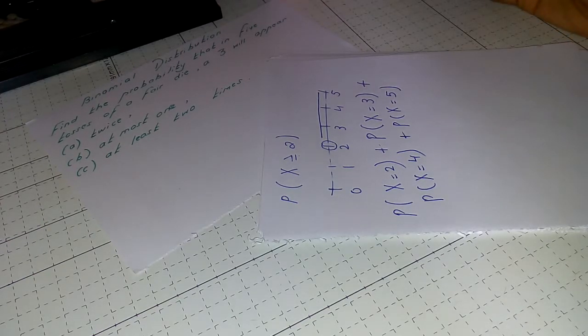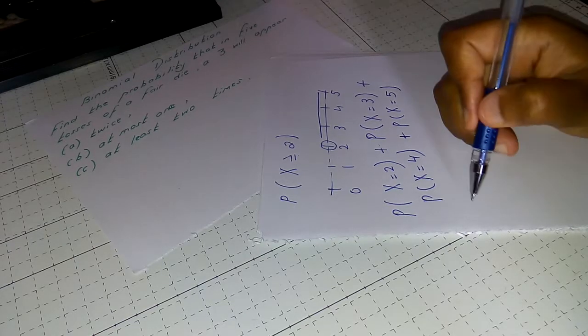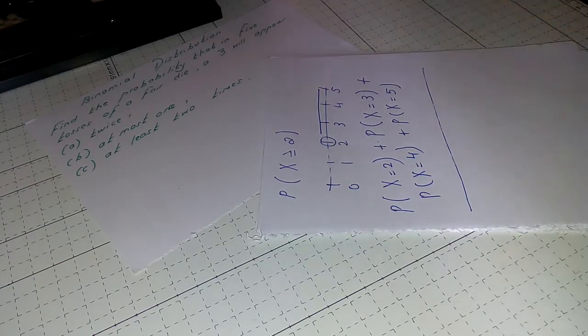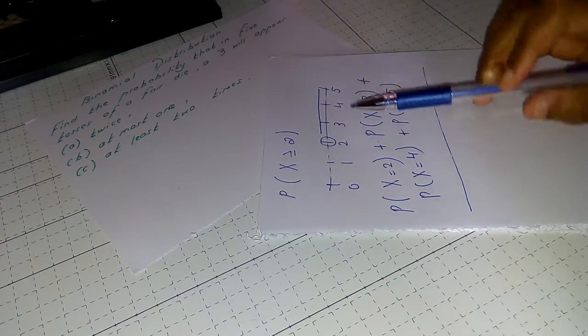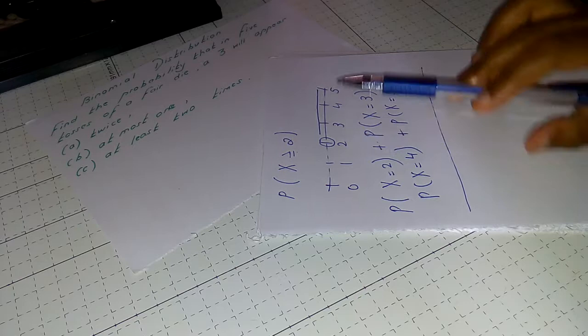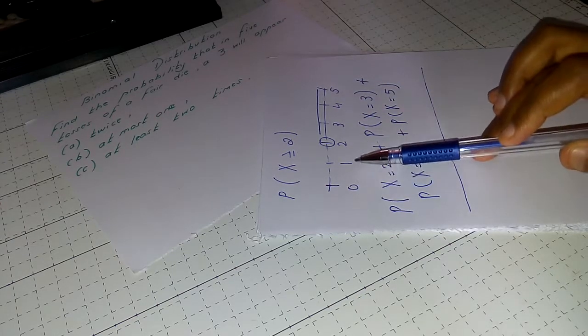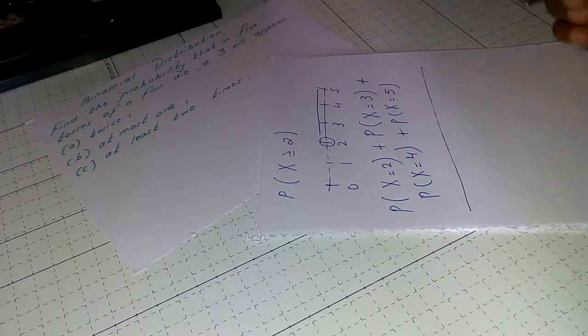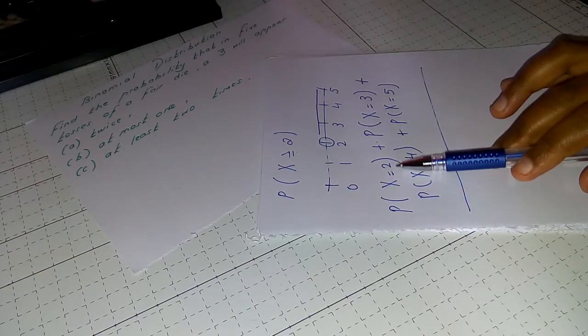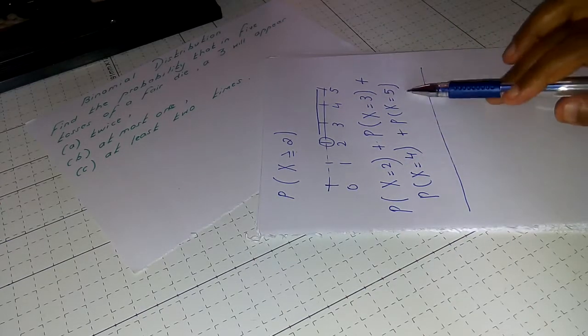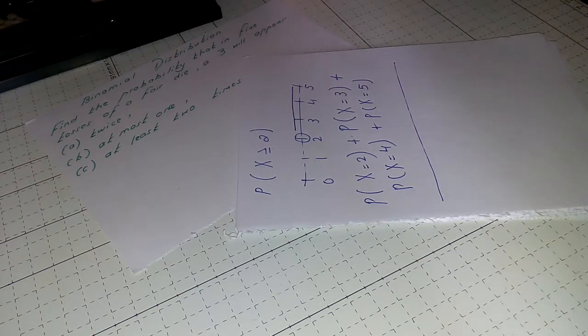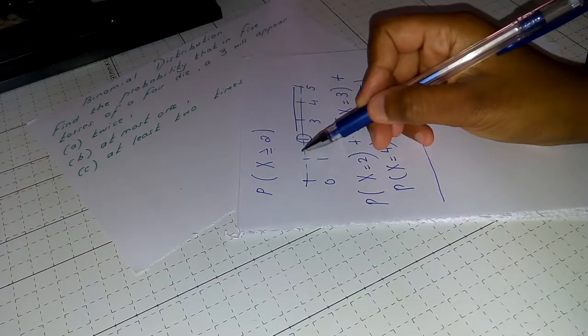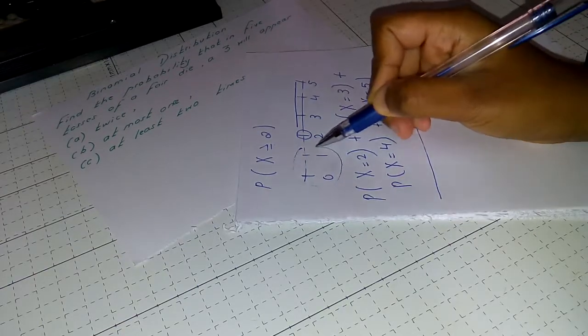Now, if you have a larger number for n, you can proceed another way. You can see that the probability you need is from 2 to 5, which means 0 and 1 are not included. So instead of calculating x2, x3, x4, x5 and then adding, it is easier to remove this. How can we remove this?